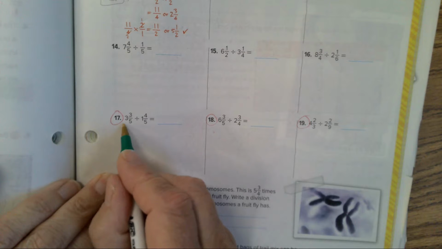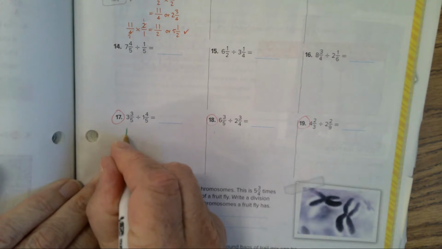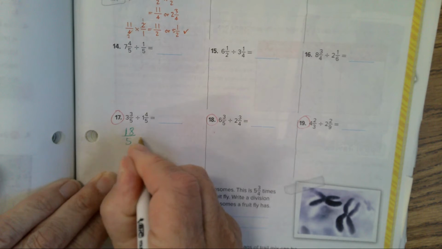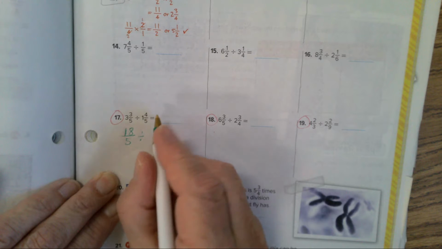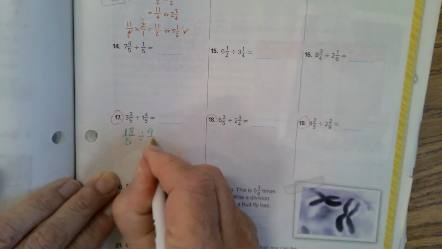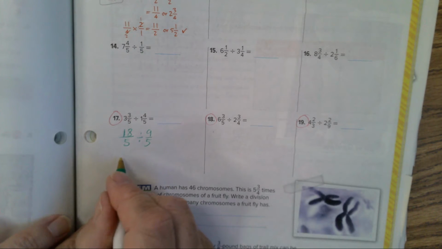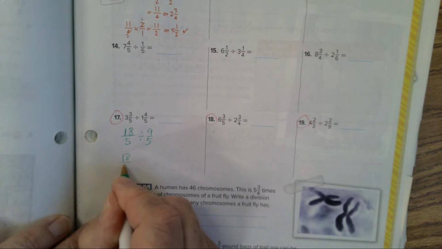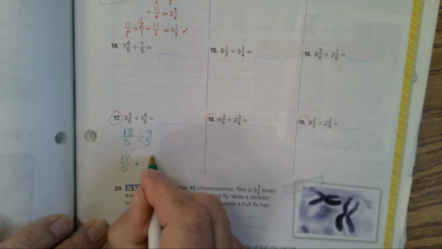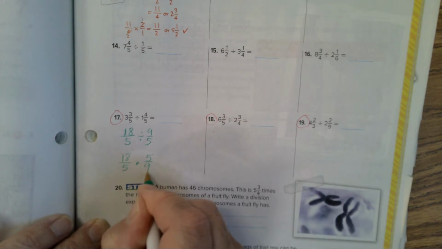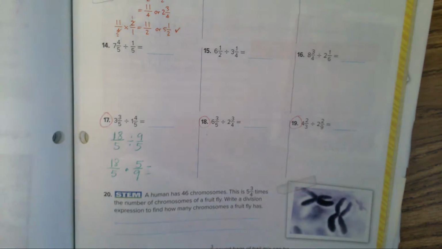5 times 3 is 15, plus 3 is 18. So you're going to have 18 fifths divided by 5 times 1 is 5, plus 4 is 9 fifths. If you don't have this written down, please write it down right now. Now we do keep the first fraction, change the sign, and take the reciprocal of 9 fifths, which is 5 ninths.